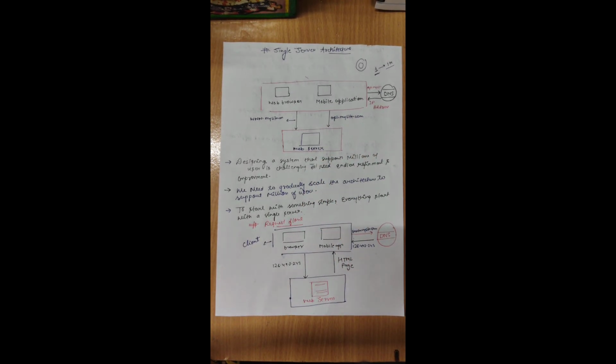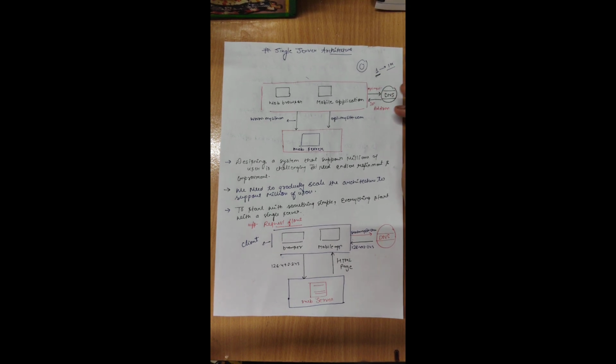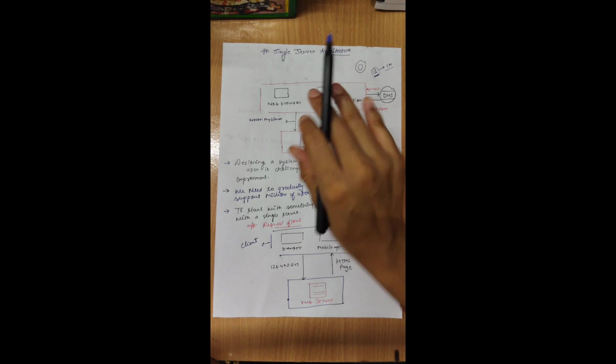It basically means, let's say we are creating an architecture which supports only one user. Our goal is not just to create a setup for 1 million. Now our goal is just to create a setup that supports only one user. To create a setup, it is very simple. For one user, it's simple. We can use a single server architecture.